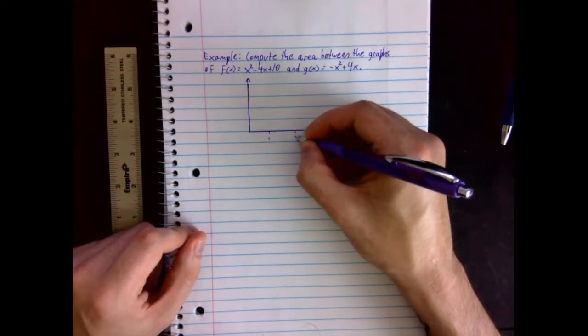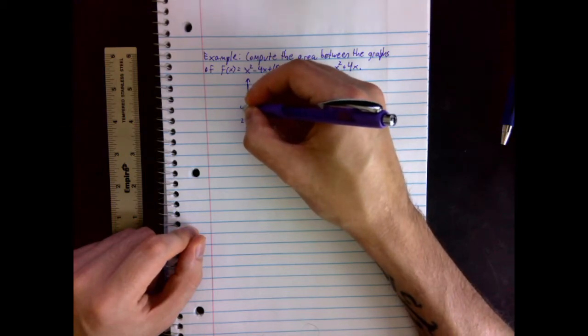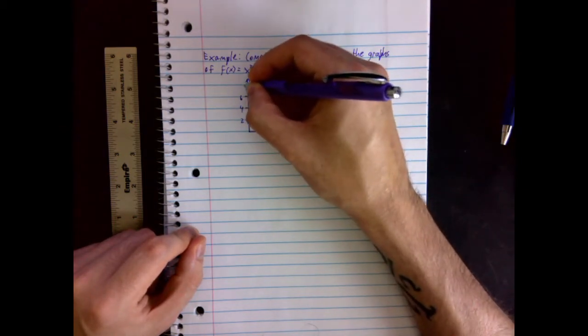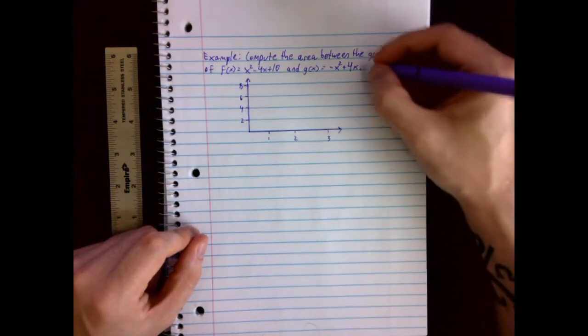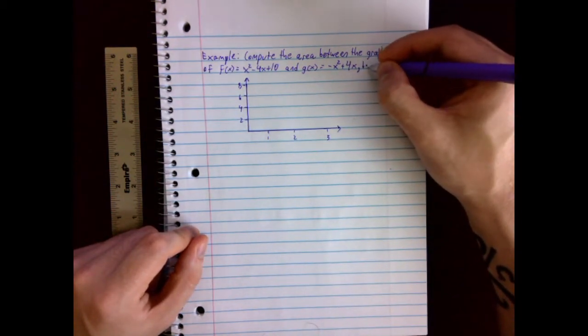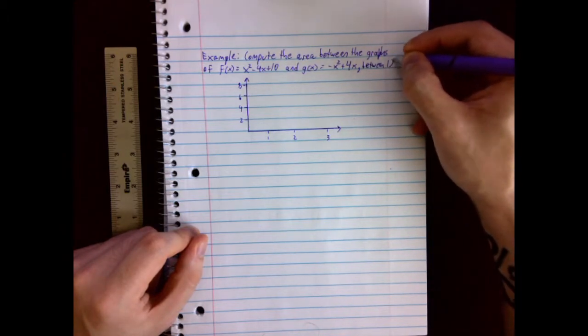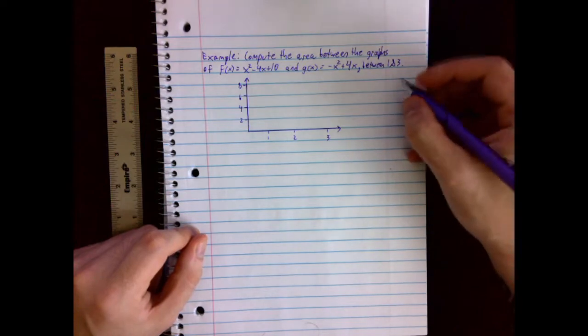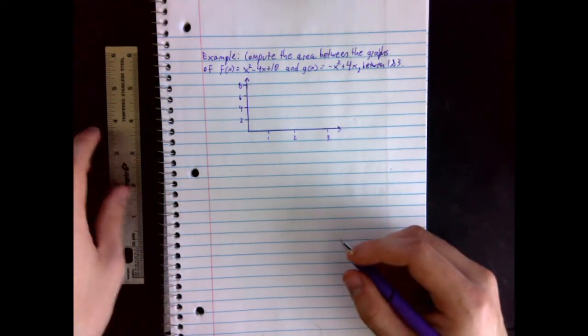So 1, 2, 3, and then we'll scale the vertical axis slightly differently. And I should say, between 1 and 3, so on the interval 1 to 3.